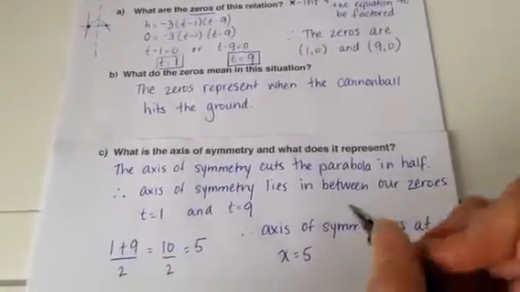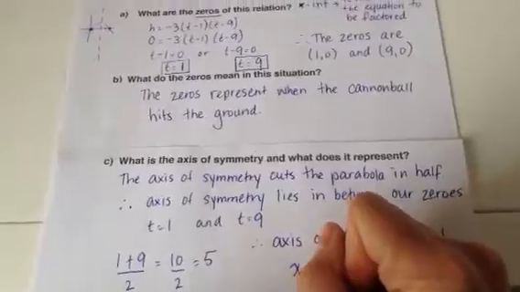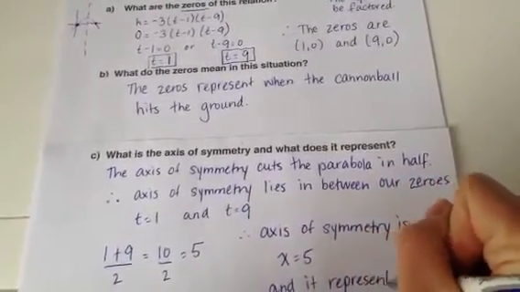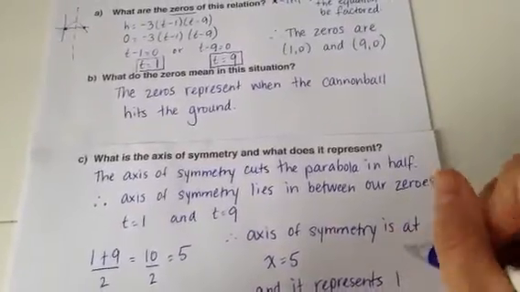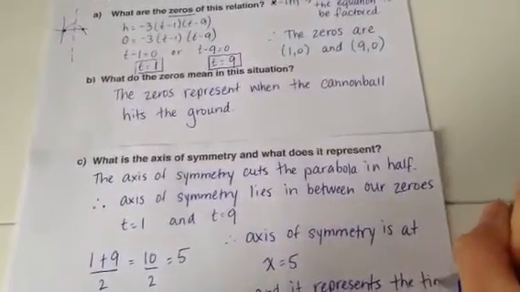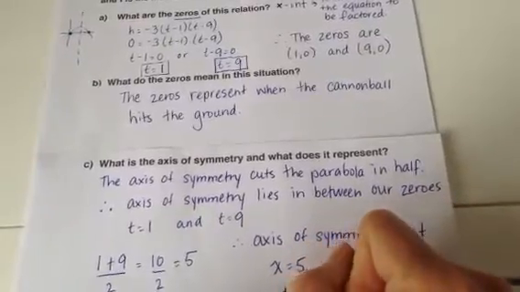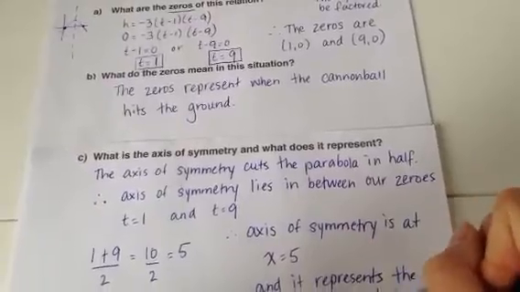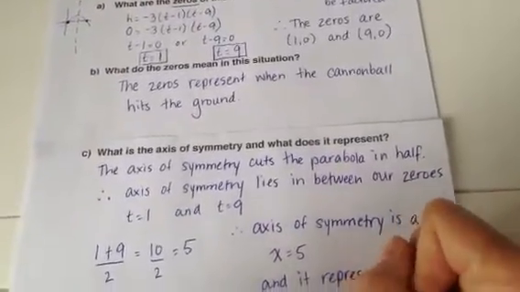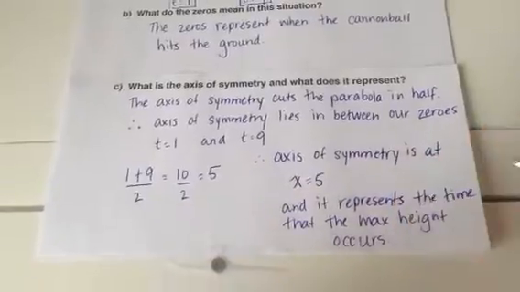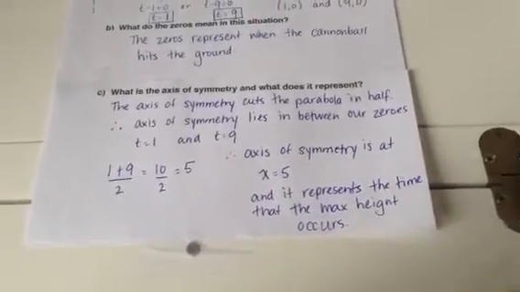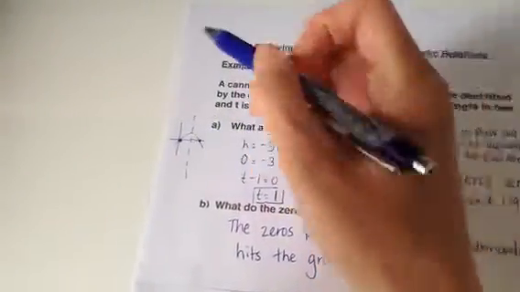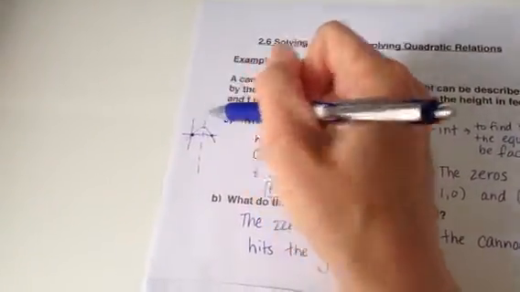So the axis of symmetry is x equals 5, and it represents the time that the max height occurs. So at x equals 5, if you look up here at this little graph, this is where the maximum height will occur.